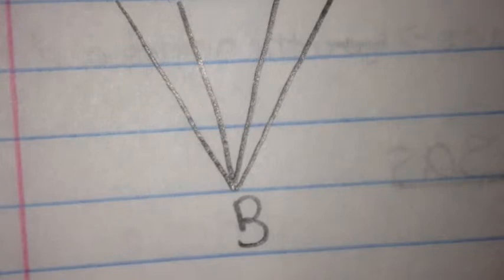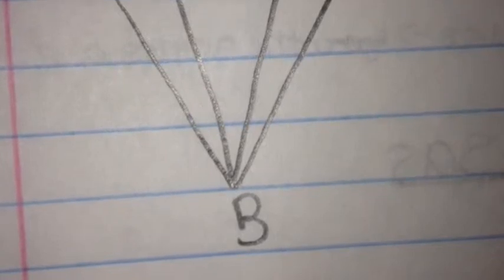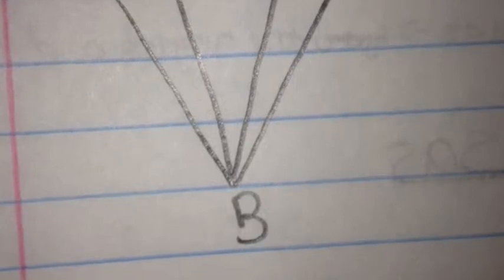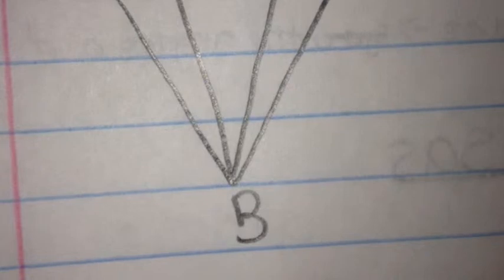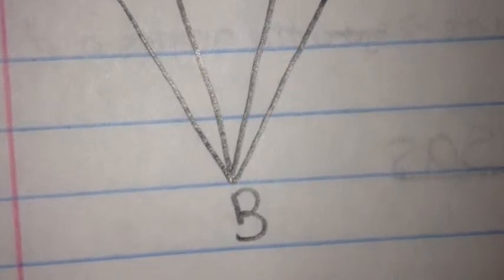And coming from the other side, you can say angle EBD plus angle DBC equals angle EBC. And that's angle addition postulate.